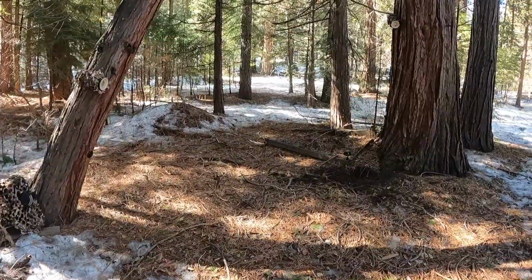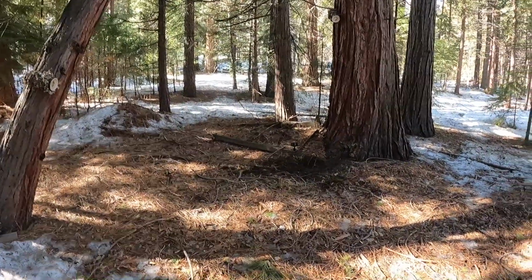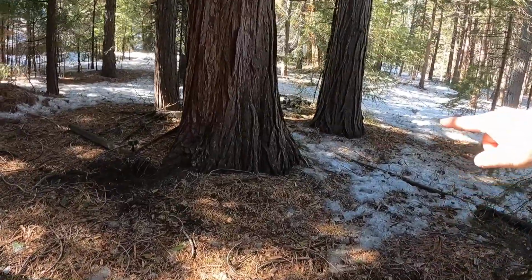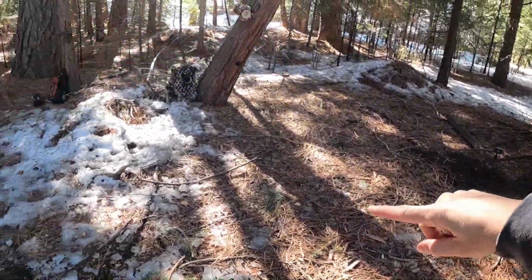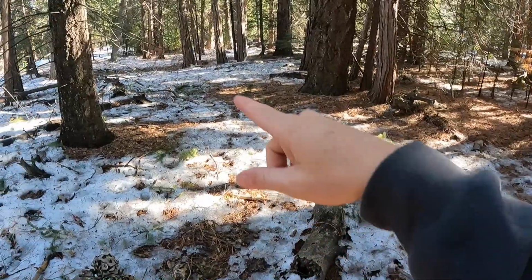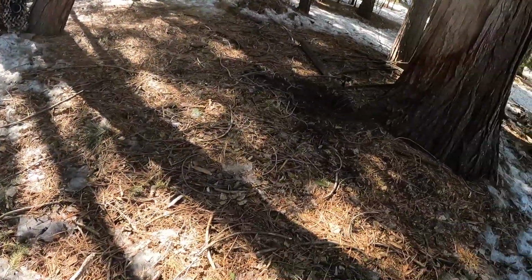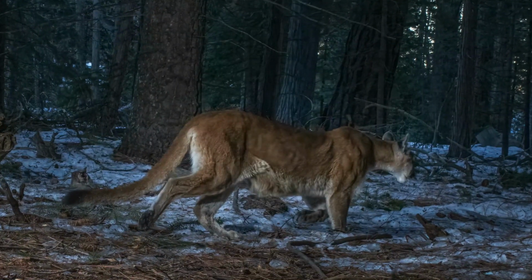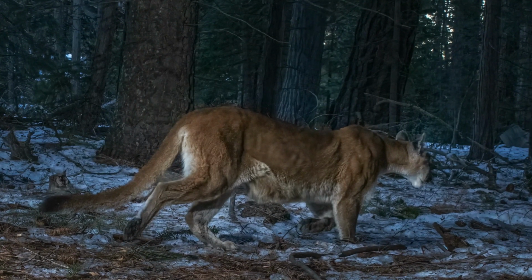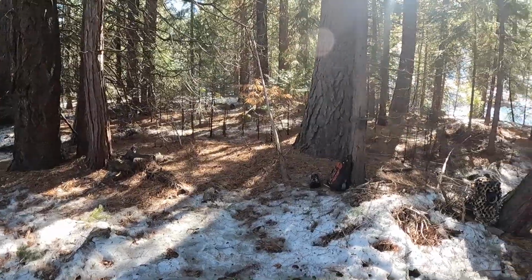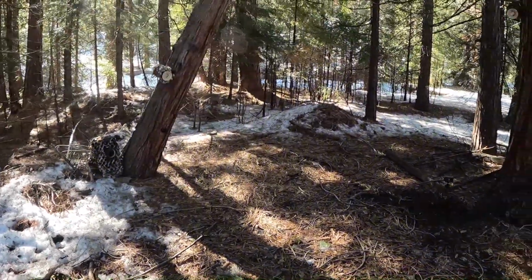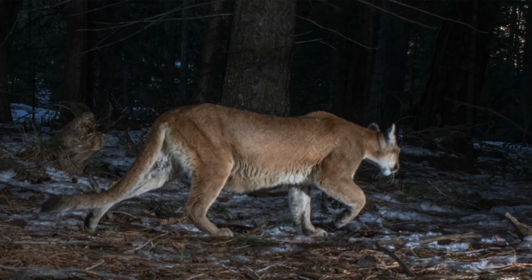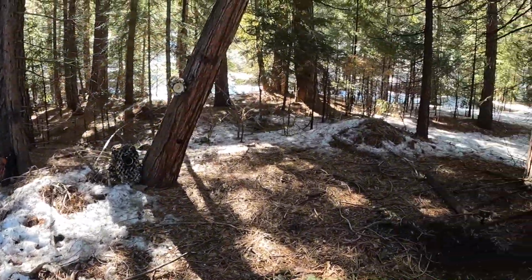The first time I got it coming the opposite way from over here, coming right through here, and it didn't continue that way. It actually went straight through here, like diving into the bush back there. Did that twice. So I got two of those from that camera position, two passes this way.